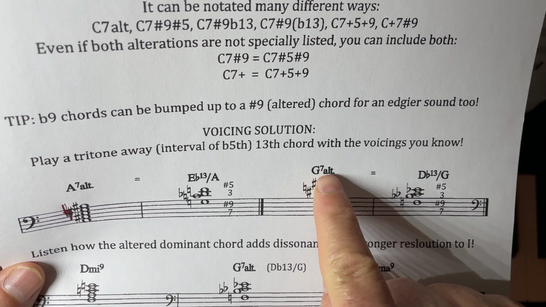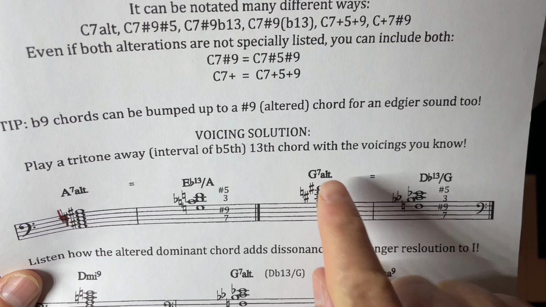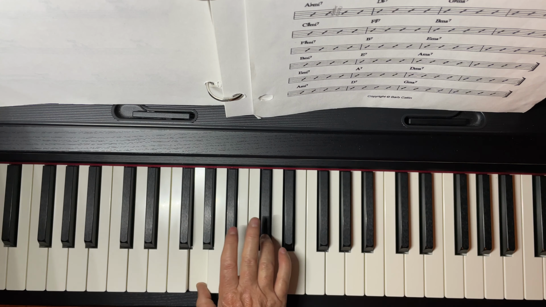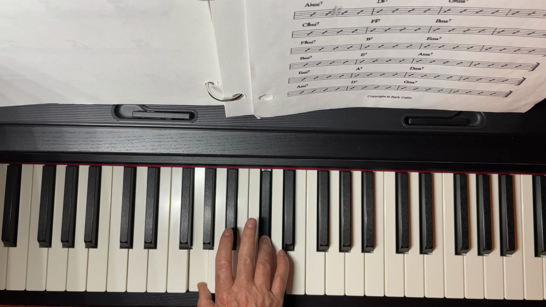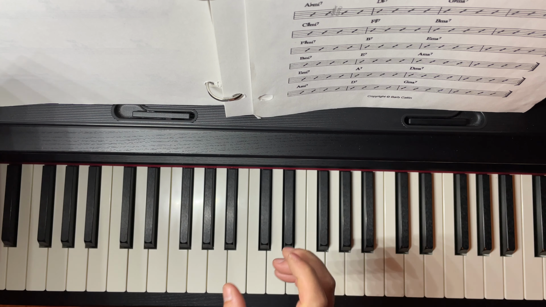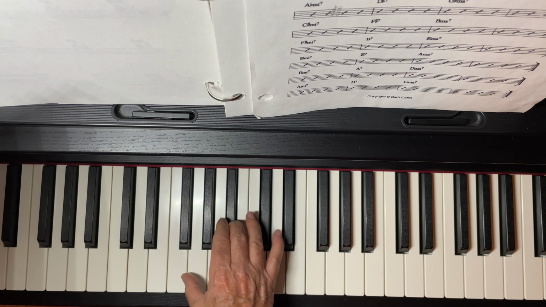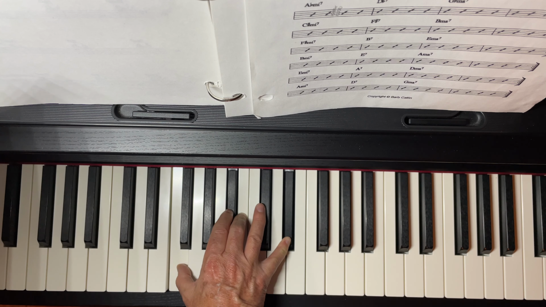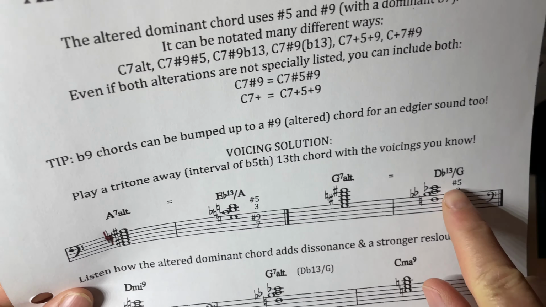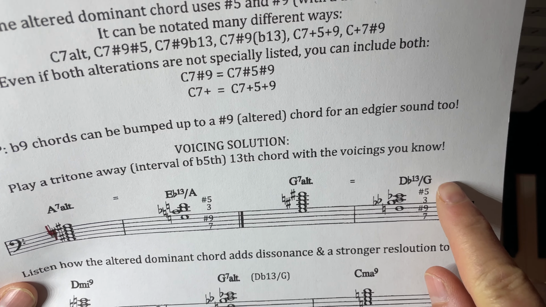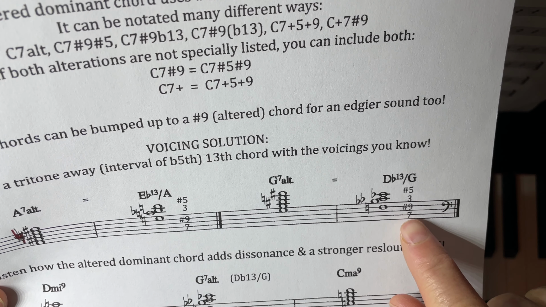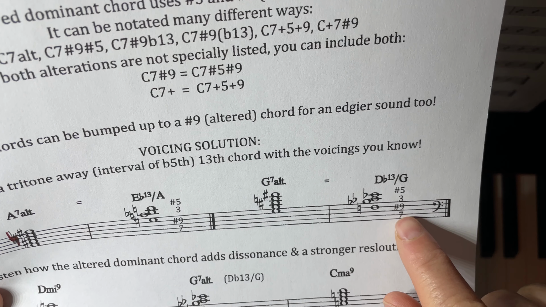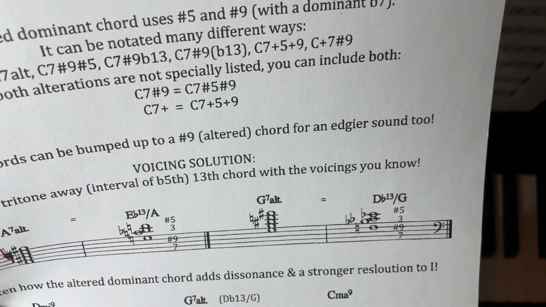If you see G7 altered or G7 sharp 9, think tritone away, flatted 5th, D flat. I'm going to find my D flat, left-handed rootless voicing. There it is. D flat 13, okay? But a G is going to be in the bass. That gives us, again, all important 3rd and 7, sharp 9, sharp 5.